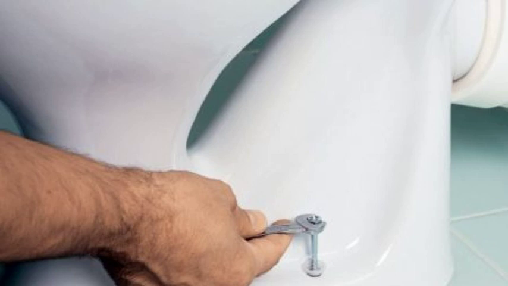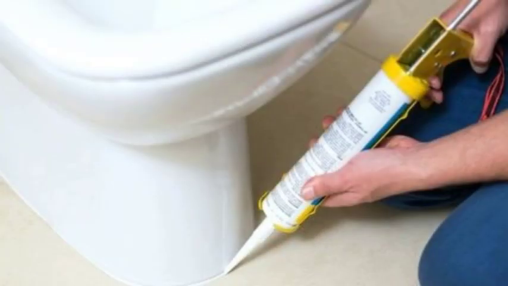If your toilet is installed on ceramic tiles, you'll need to be careful not to damage the tiles during the repair process. Remove the toilet. Follow the same steps as for a wooden or concrete floor.